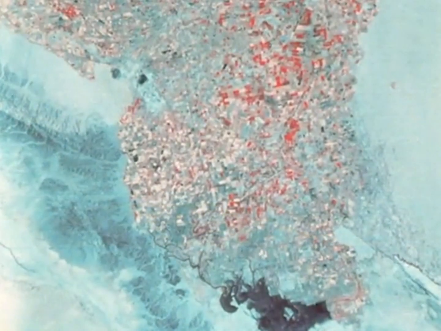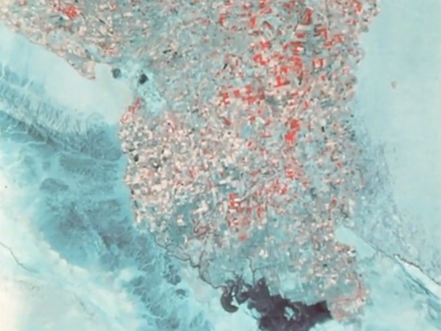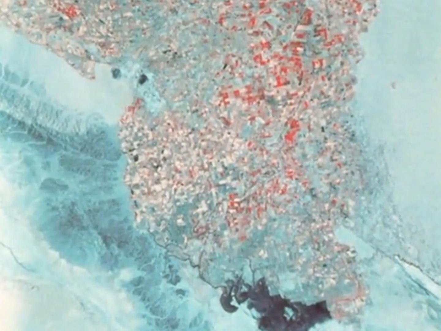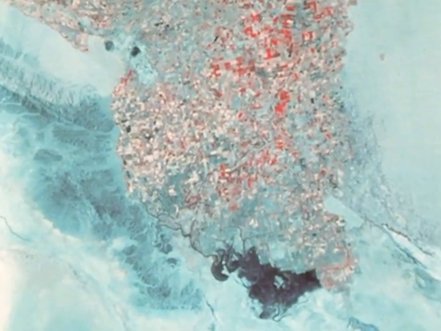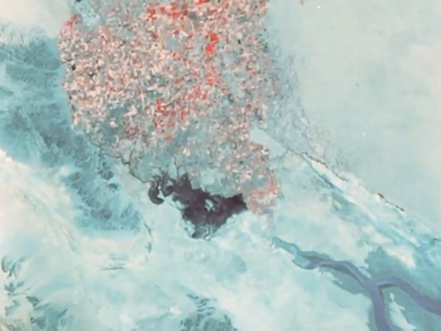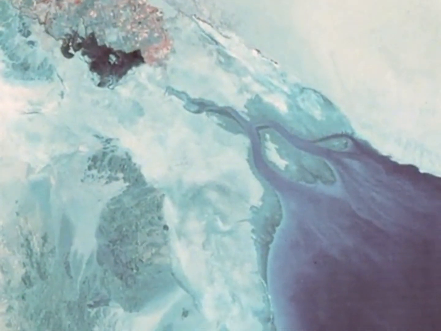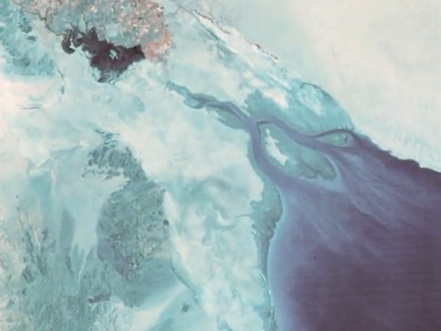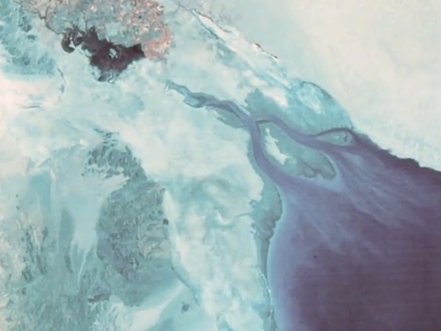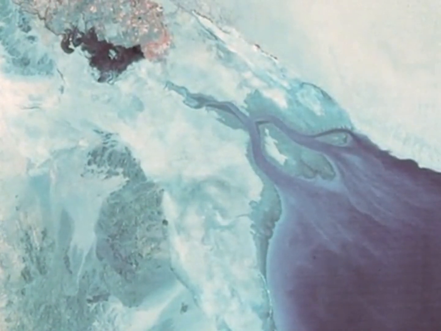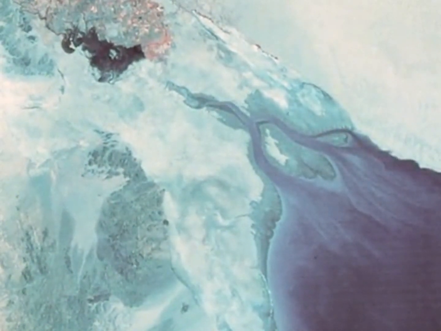In this infrared satellite image, the red and yellow areas at the top of the screen show the fertile Imperial Valley. At the lower right is the large delta, formed by sediment deposited at the mouth of the Colorado River, where it drains into the Gulf of California. It is here that the long journey of the Colorado River is finally completed.